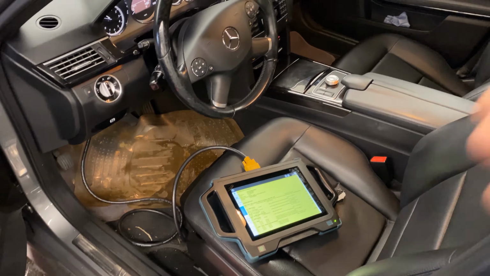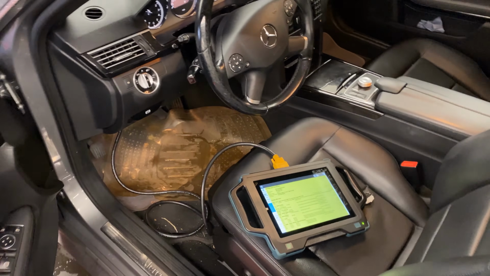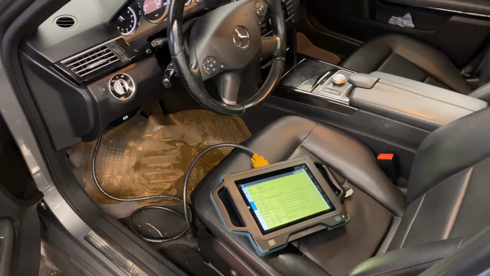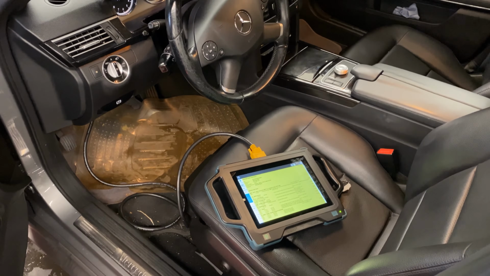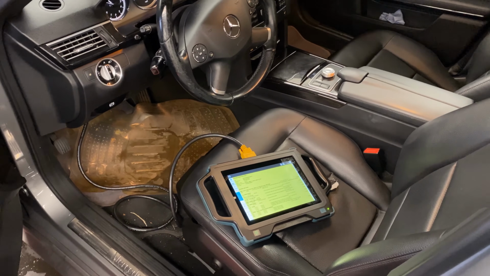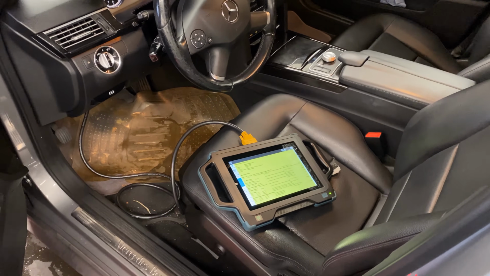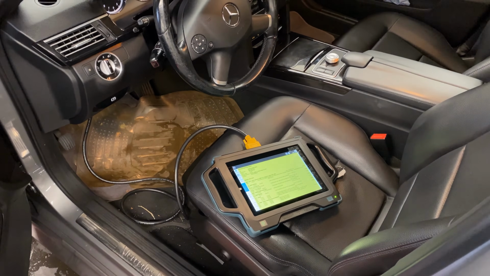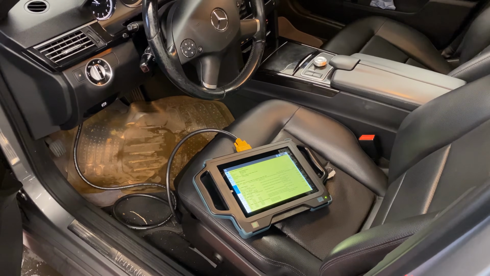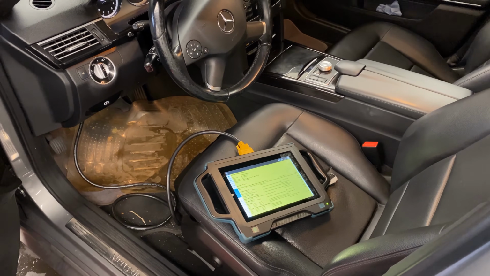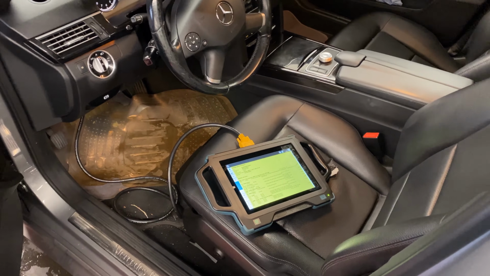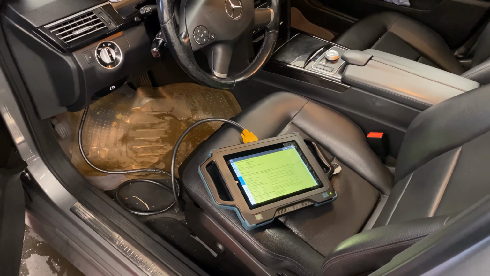I'd rather have a huge list of codes that I can take into consideration in order to do a good diagnosis. As much information as you can collect is always good, especially on these European cars. I can go into history to see when that code happens and how many times it has happened. That is important to take into consideration, and that's how I do my diagnosis.